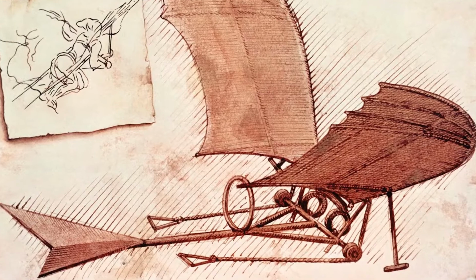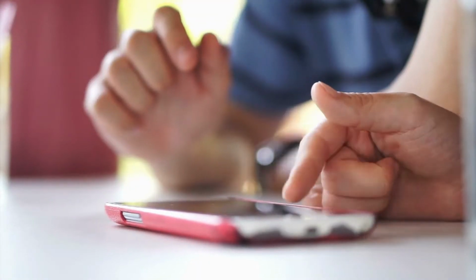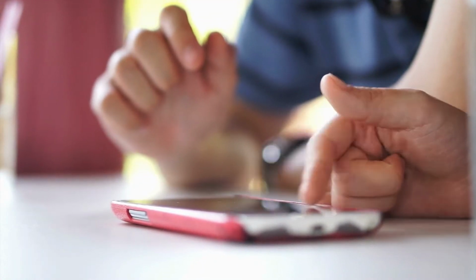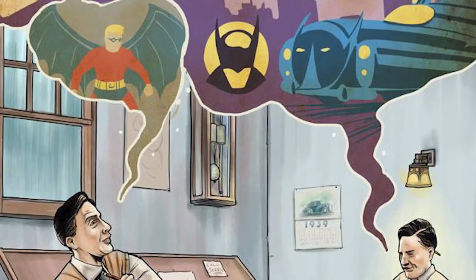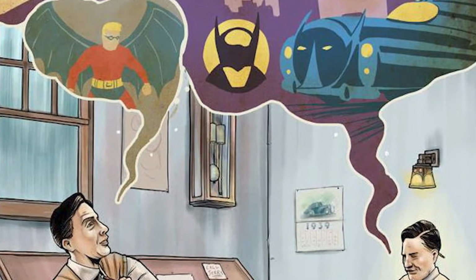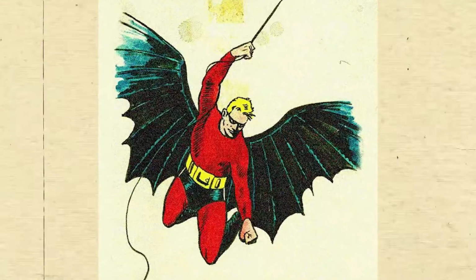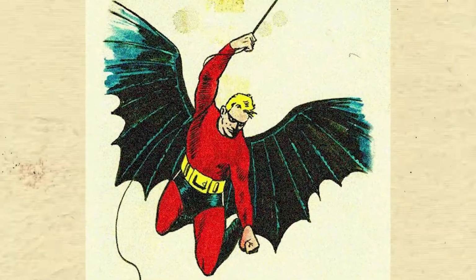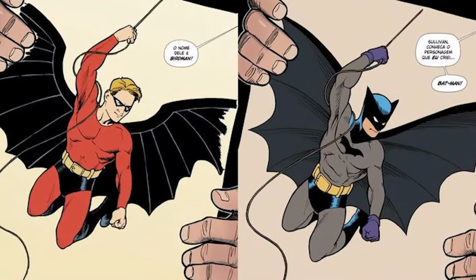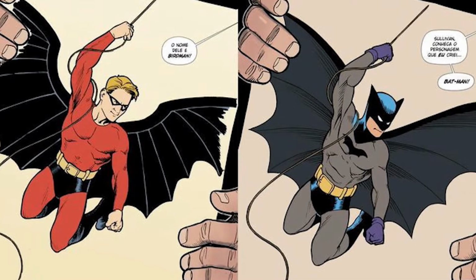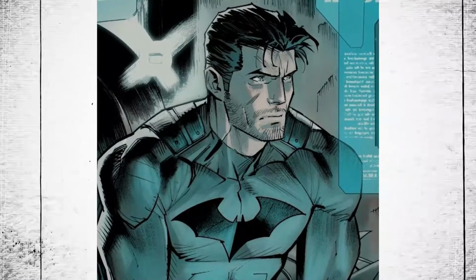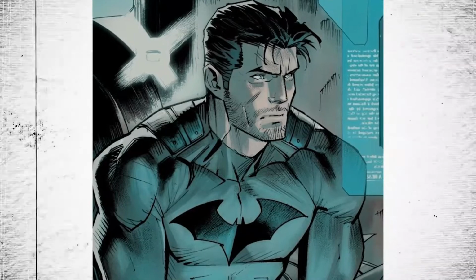Finger suggested giving the character a cowl instead of a simple domino mask, a cape instead of wings, and gloves. He also recommended removing the red sections from the original costume. Finger said he devised the name Bruce Wayne for the character's secret identity. Bruce Wayne's first name came from Robert the Bruce, the Scottish patriot.